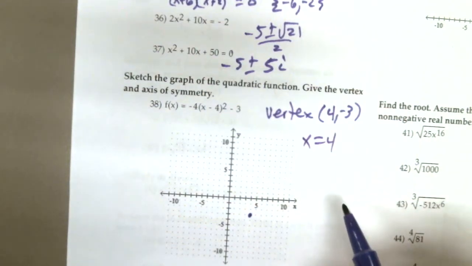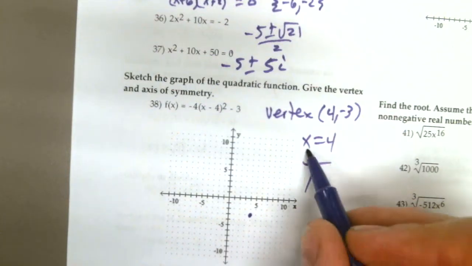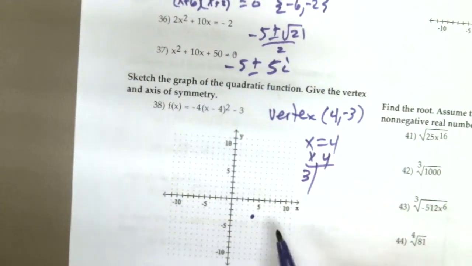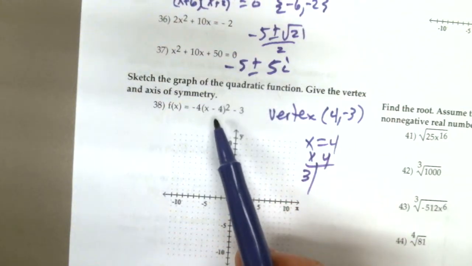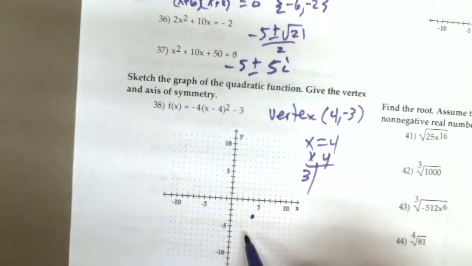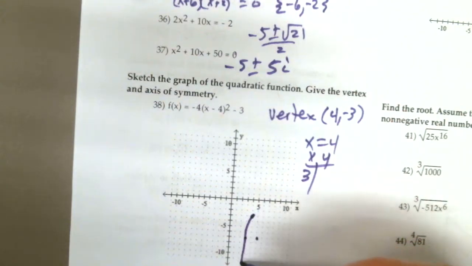Let's see if we can find another point or two to see what the shape would look like. Let's plug in 3. 3 minus 4 is negative 1. Negative 1 squared is 1. 1 times negative 4 is negative 4. Minus 3 is negative 7. So if we go over 1, we go down 4. Because of symmetry, we know the same thing's going to happen on the other side, and we're going to get a shape that looks like that.